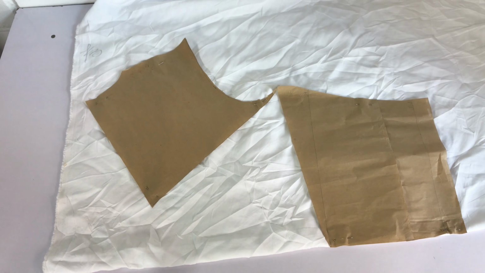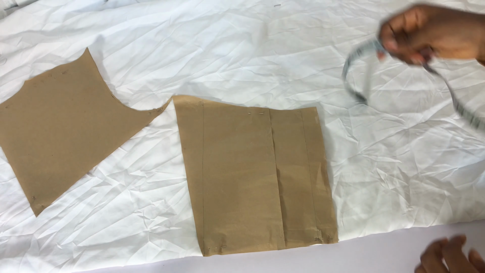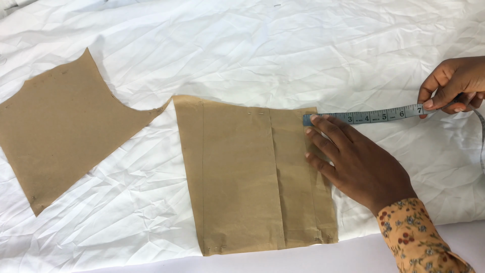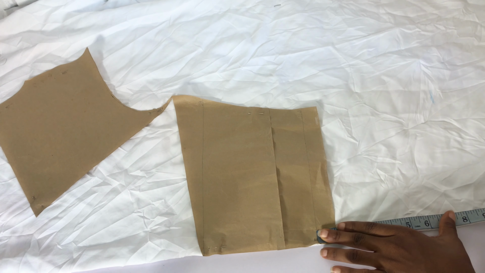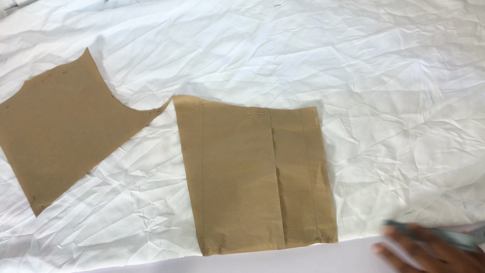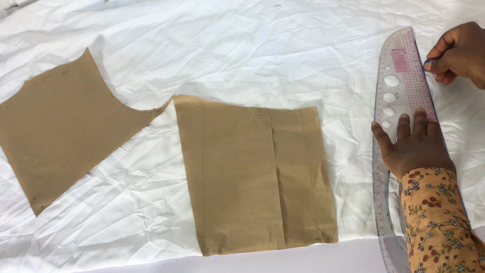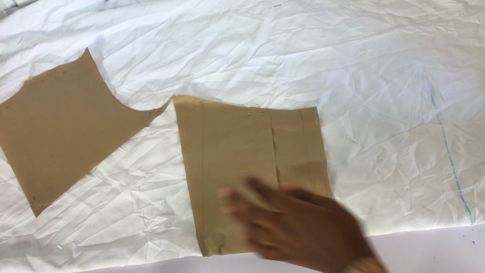The next thing I'll do is to mark my hip line just like we did for the back. The distance from my waist to my hip is 8 inches, so I'm going to place my tape on my waistline, which you can see is visible. I'll mark 8 inches and I'll rule a straight line across that point. So this is my hip line.